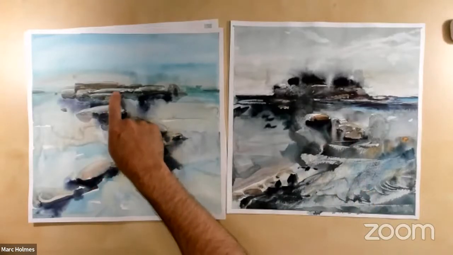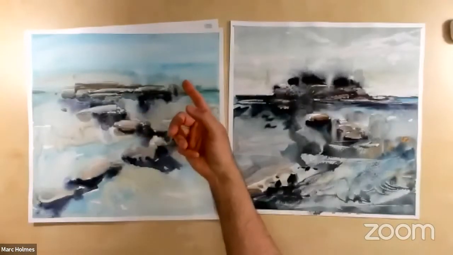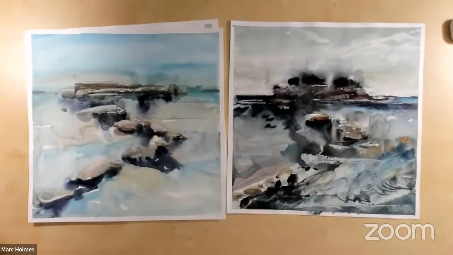Got it. Let's see your second. Okay, and so these are my other failures. So this is just rocks in the water. I have these disasters. This one is particularly a disaster. See, this is what happens. No. This one has legs.